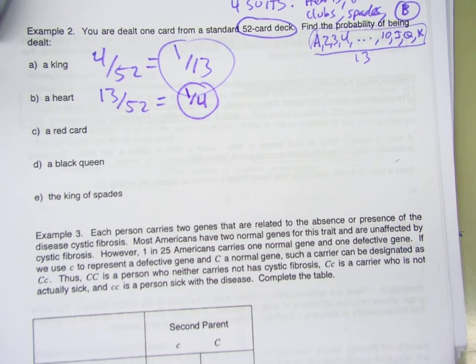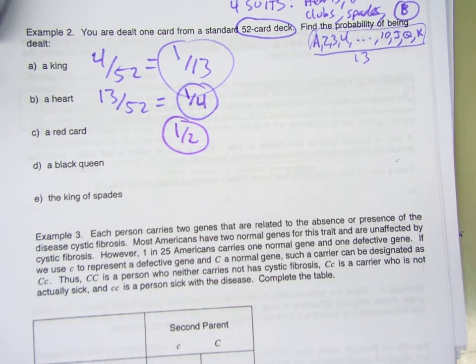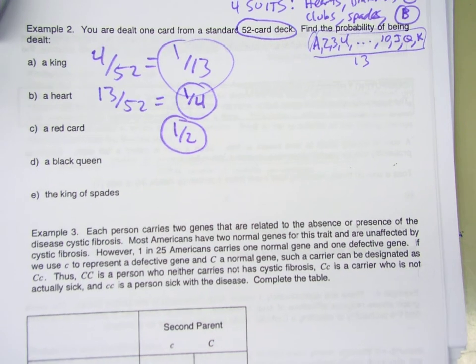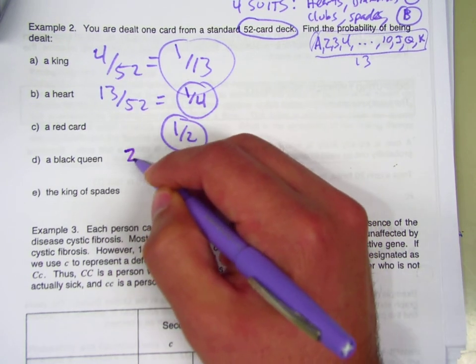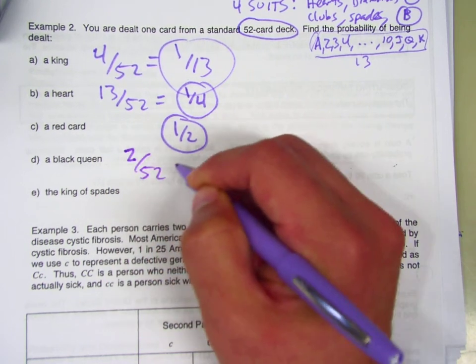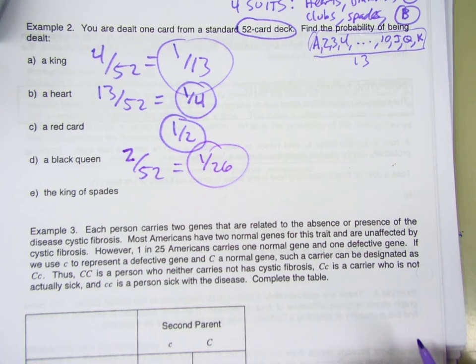Andy, what about the probability of just picking a red card? That is correct. What about a black queen? We're talking queen of clubs or queen of spades. Jared. There's 2 queens. 2, right? Yep, which reduces to 1/26. Very good.